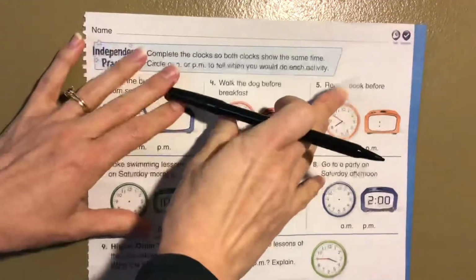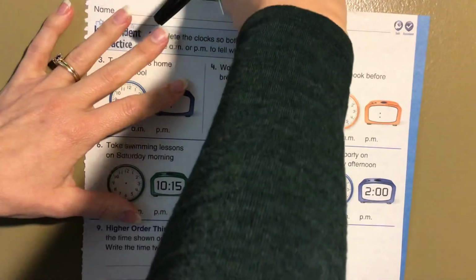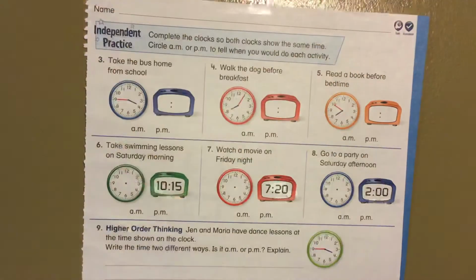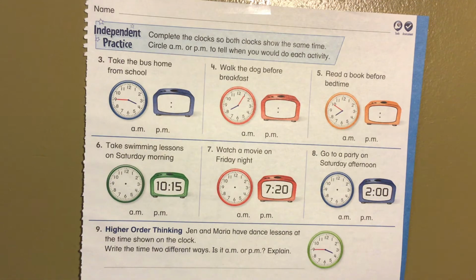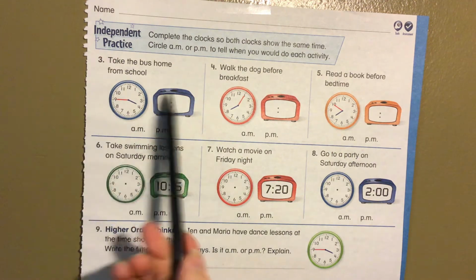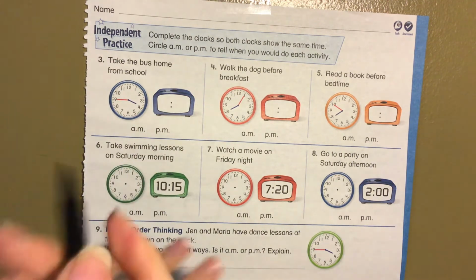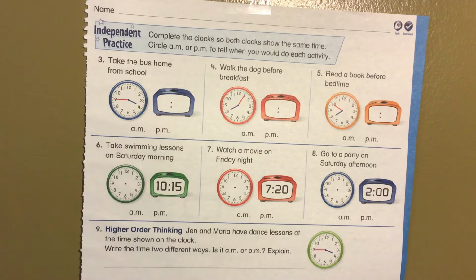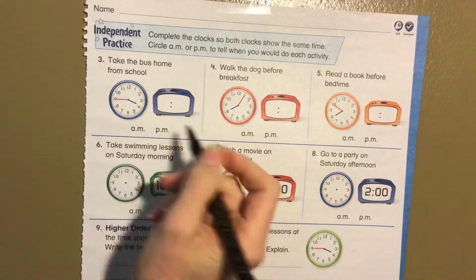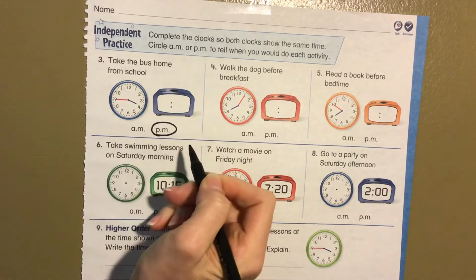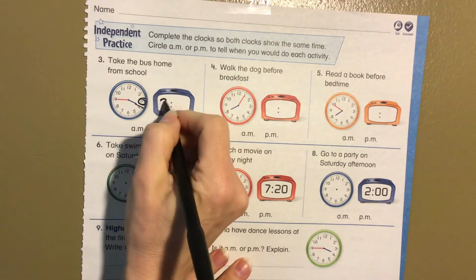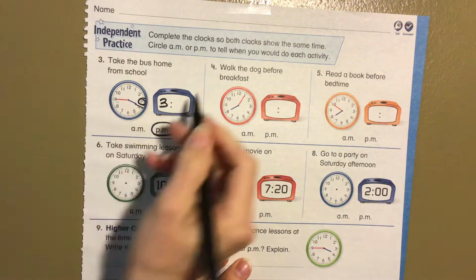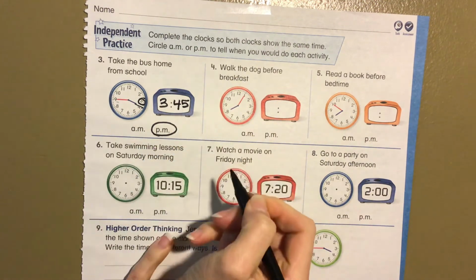Grab another piece of tape. And do this. Okay, complete the clock so both clocks show the same time. Circle AM or PM to tell when you do each activity. So the first thing we're going to do is figure out the time, and then we'll figure out what we're doing. Actually, let's do our AM PM first. That's going to be a little easier. Take the bus home from school. I would do that in the afternoon. Now let's figure out the time. It's between the 3 and the 4, so we go with the smaller number, 3. And I can tell it's pointing over here to the 9, which is 45.